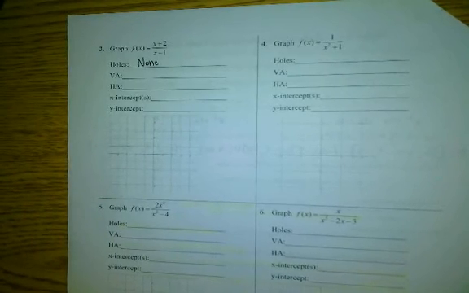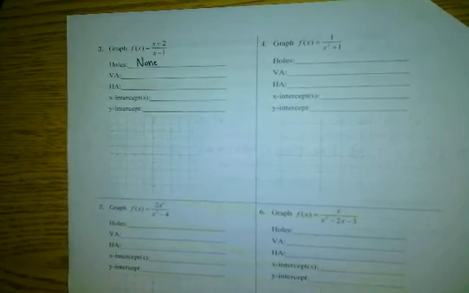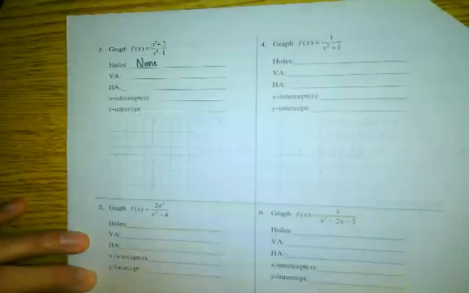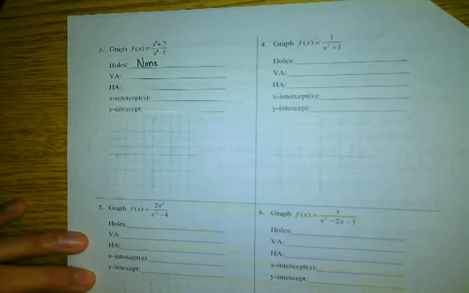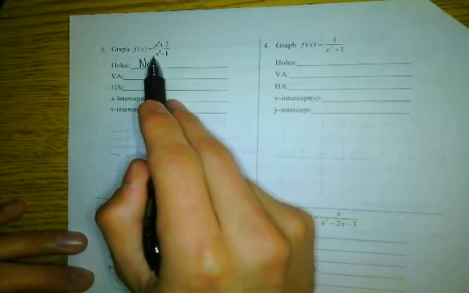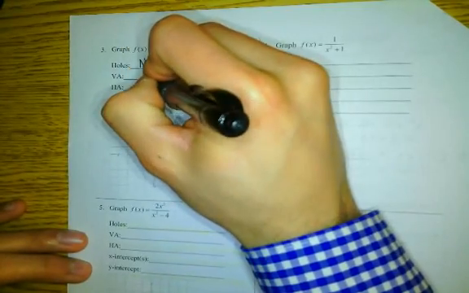How do you determine horizontal asymptotes? The degrees, right? So what are the degrees of your numerator and the denominator? Here's the degree of 1, and here's the degree of 1. So when the degrees match, what do you do? Look at the leading coefficient. The leading coefficient is 1 on the numerator, and so is the denominator. So 1 divided by 1 is 1. That means you have a horizontal asymptote at y equals 1. Now, vertical asymptotes, what do you do to find vertical asymptotes?